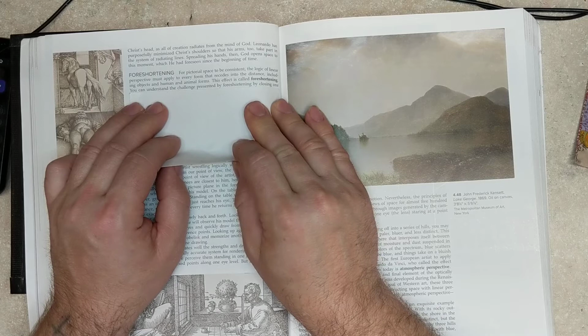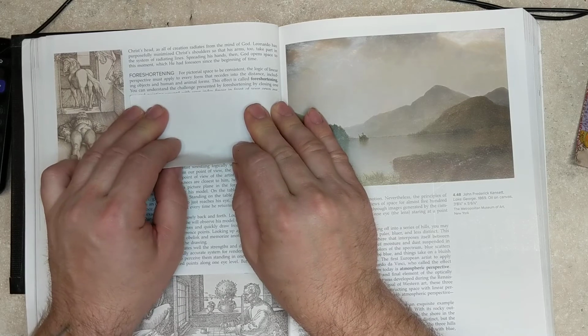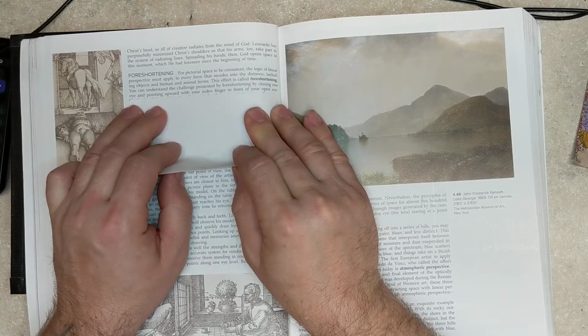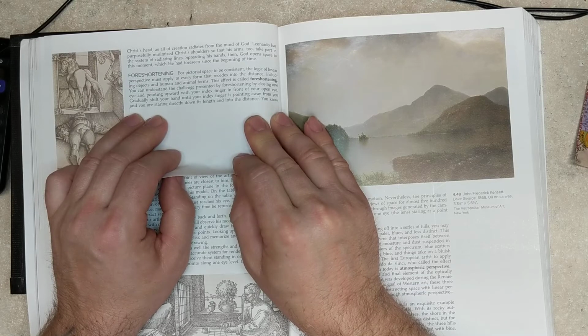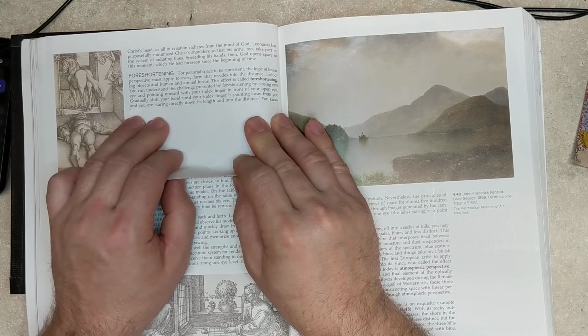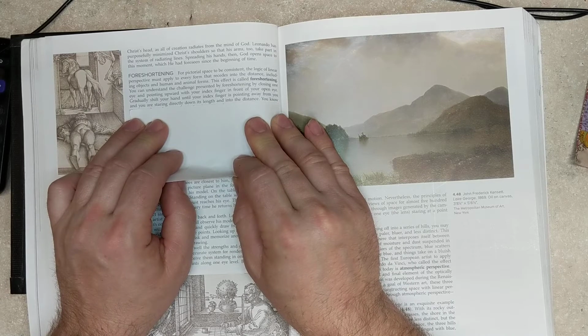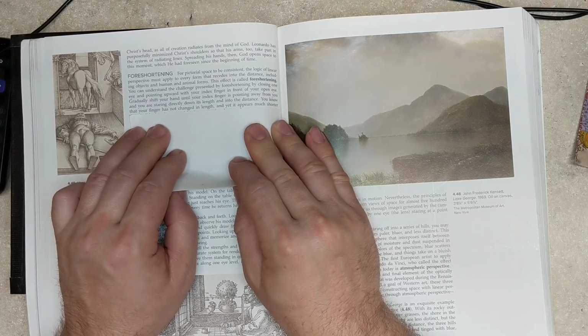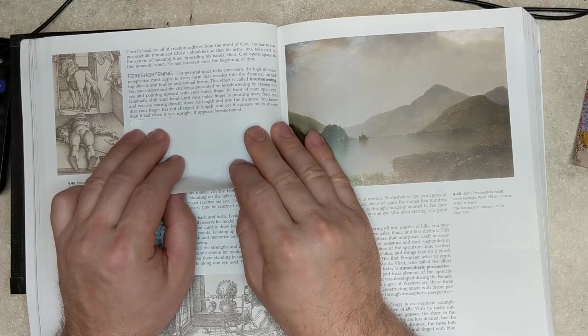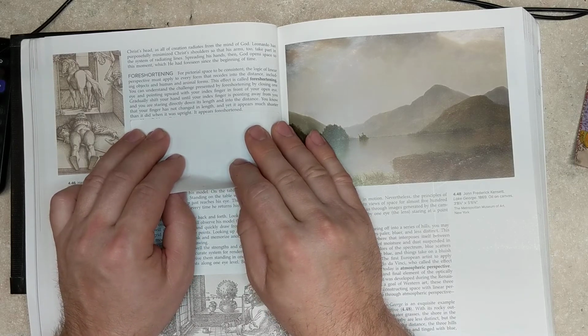You can understand the challenge presented by foreshortening by closing one eye, pointing upward with your index finger in front of your open eye. Gradually lift your hand until your index finger is pointing away from you and you are staring directly down its length and into the distance. You know that your finger has not changed in length, and yet it appears much shorter. Much shorter than it did when it was upright. It appears foreshortened.